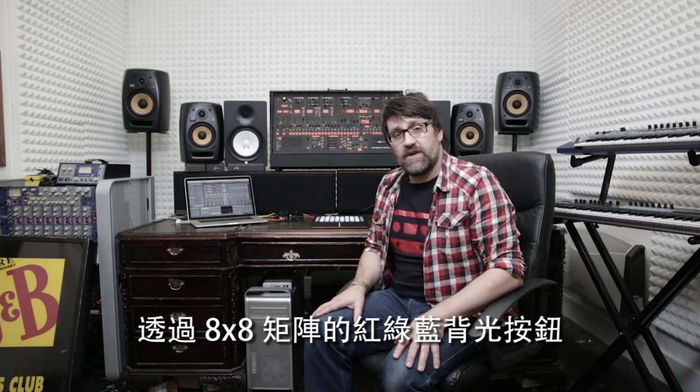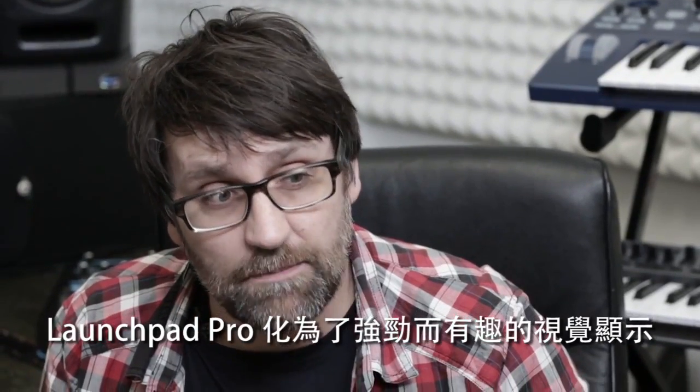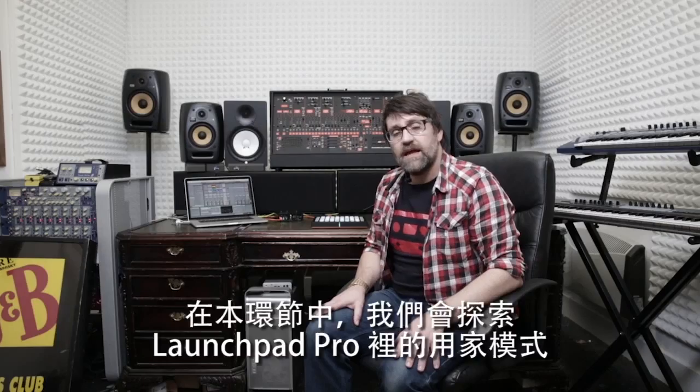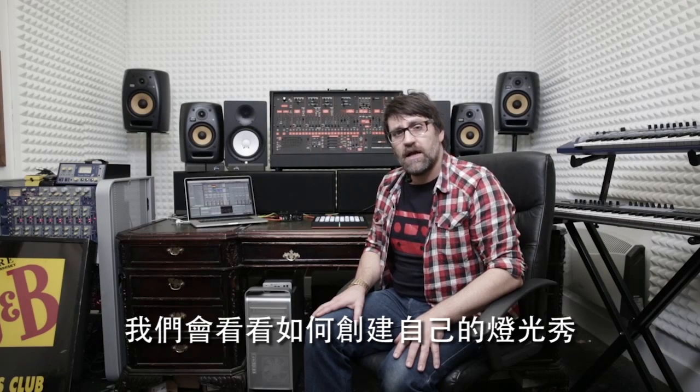With its 8x8 grid of RGB LED backlit buttons, the Launchpad Pro is a powerful and interesting way of creating visual displays. In this section, we're going to explore the user mode on Launchpad Pro, and we'll see how we can create our own light shows.